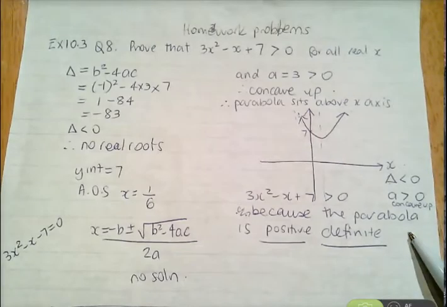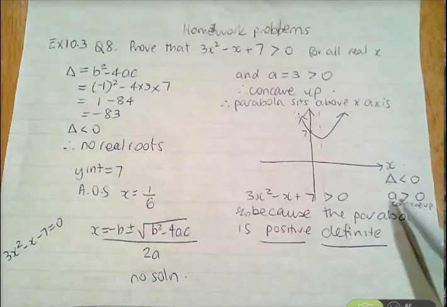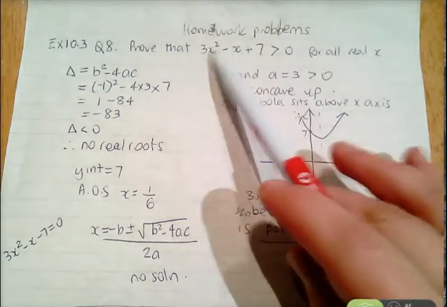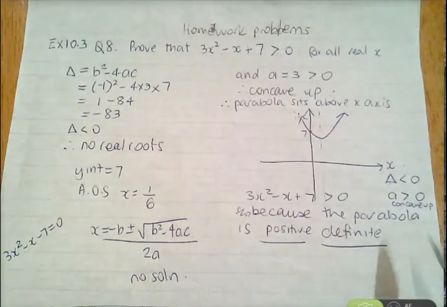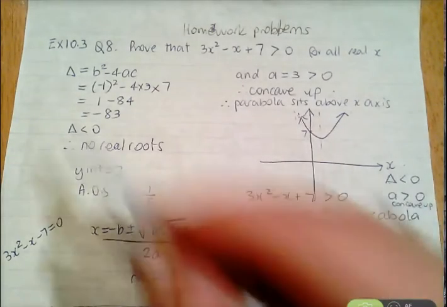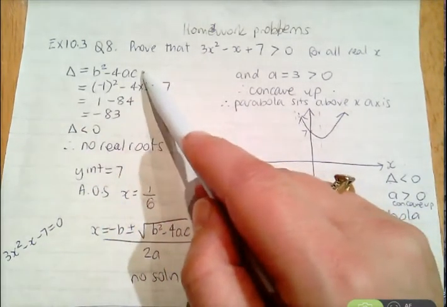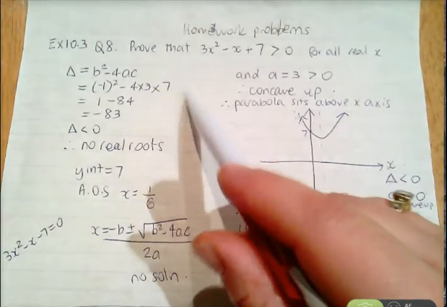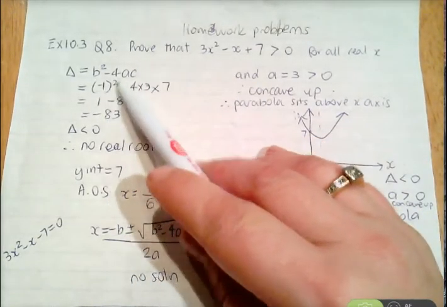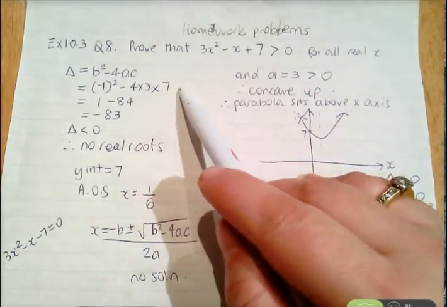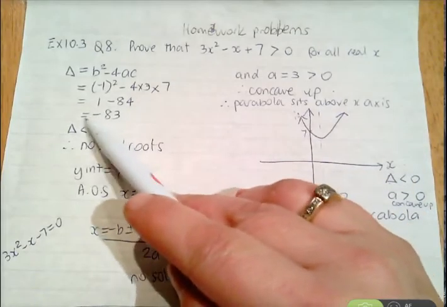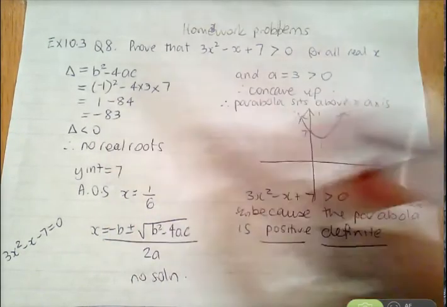So remember, for positive definite, discriminant's less than 0 and a is greater than 0. We can already see that a is greater than 0 here. So we want that the discriminant is less than 0. So here is my discriminant. It's b squared minus 4ac. Calculating that out, we get negative 1 squared minus 4 times 3 times 7. We work that out and we get that the discriminant is negative 83, which is less than 0.